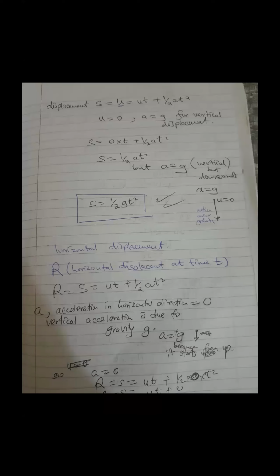So for vertical displacement, we realize that in the y-axis, when we considered the maximum point before we release, for example, before we fire the gun, it was raised to some distance.